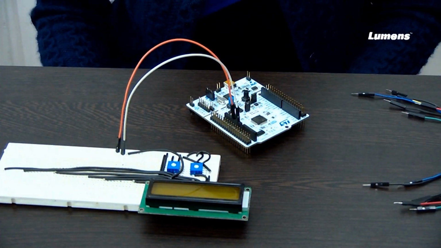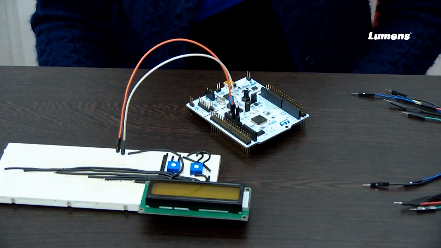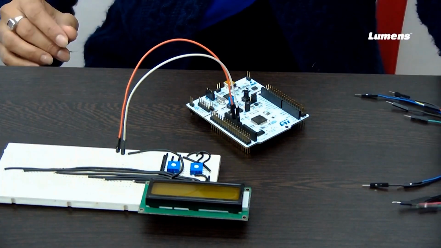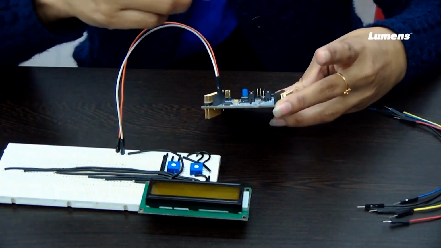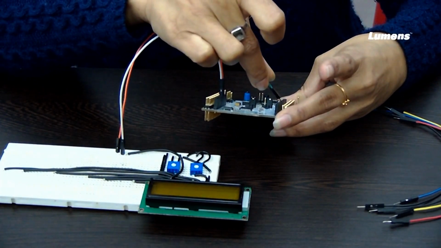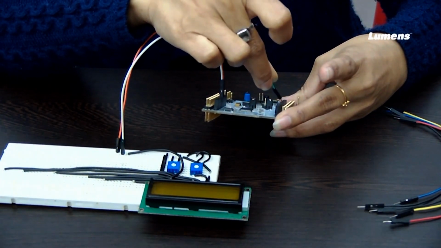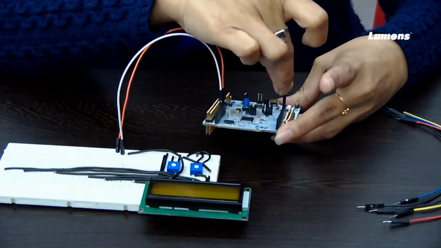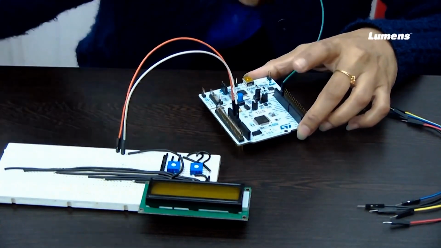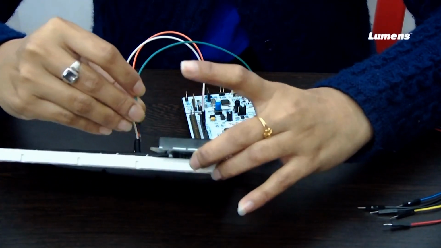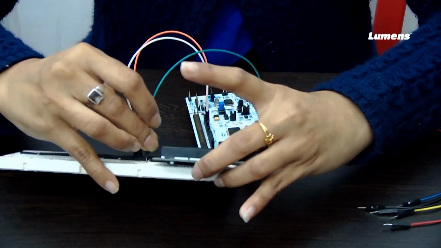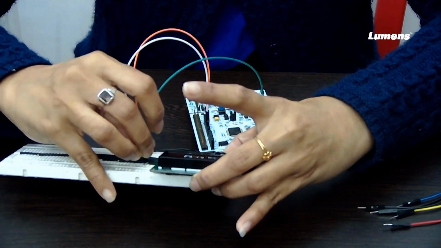Now, the next one is register select, which will be connected to D13. So, here is my D13. This is my D13, which is connected to this fourth pin, which I have already connected through these wires initially.